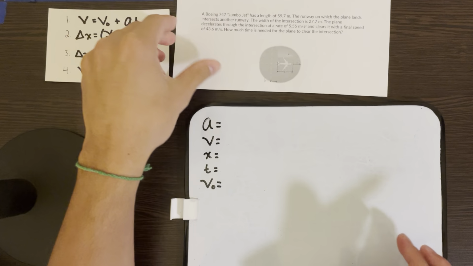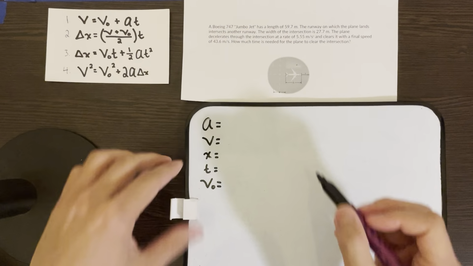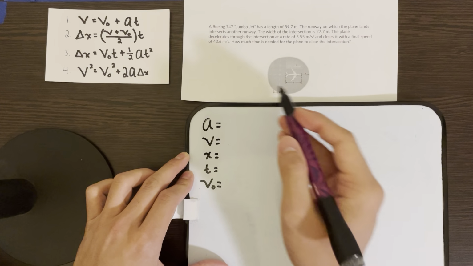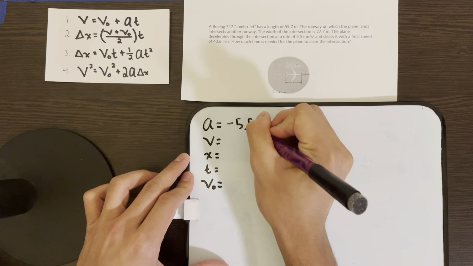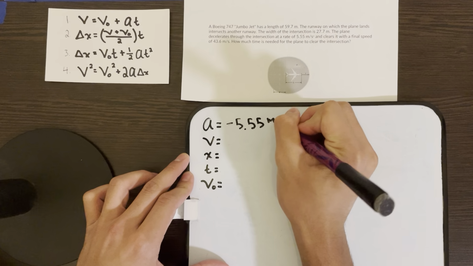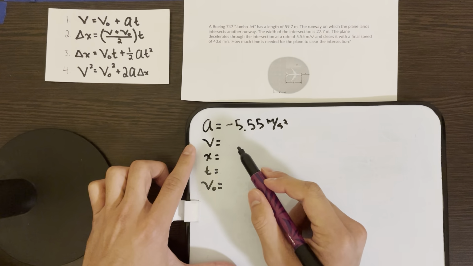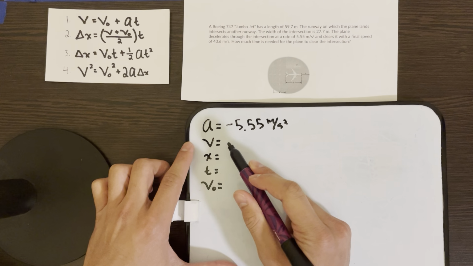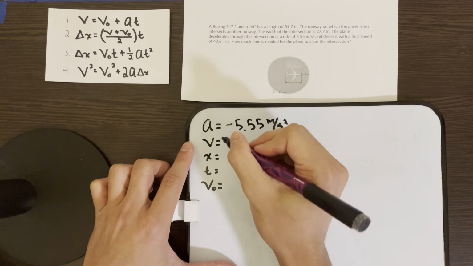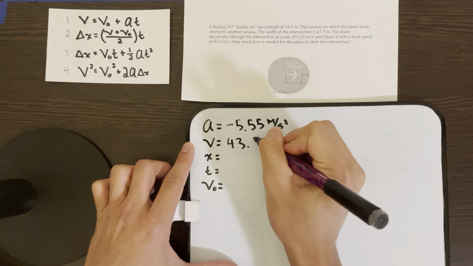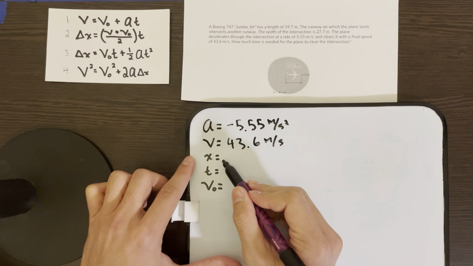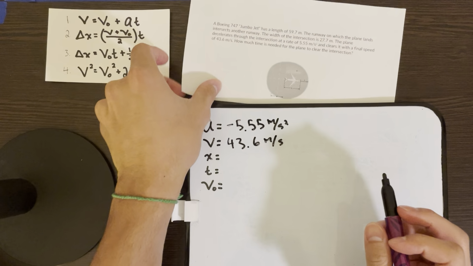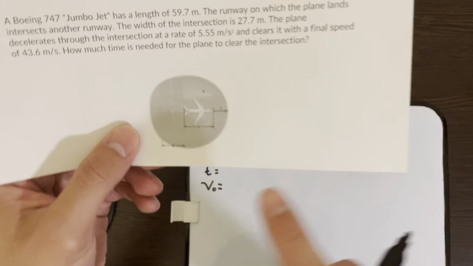So there's a couple things that we know with this. It gives us our acceleration. It decelerates, that is negative. We have a negative 5.55 meters per second squared. Its final velocity is 43.6 meters per second.